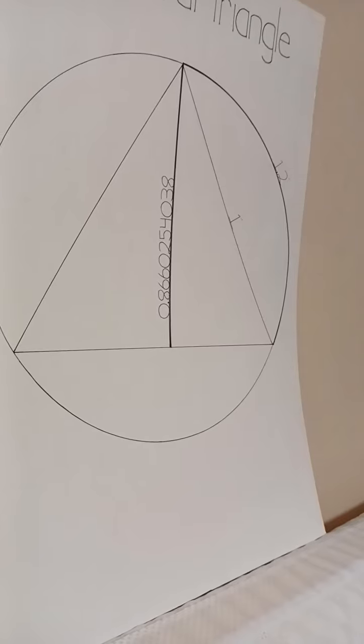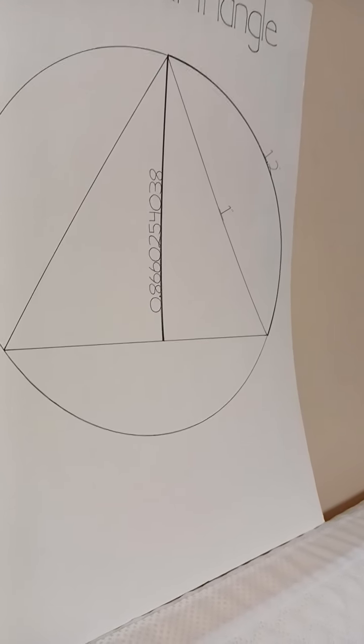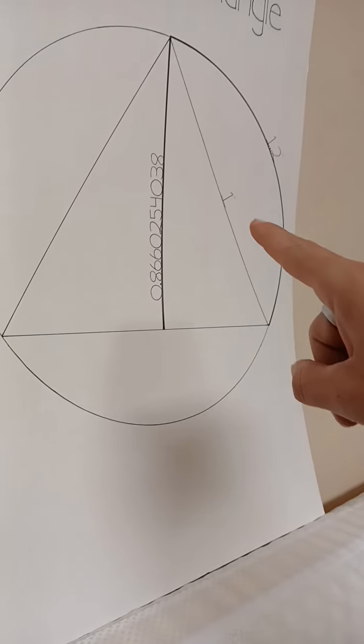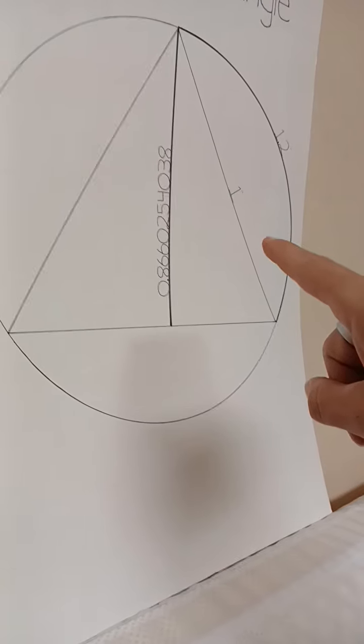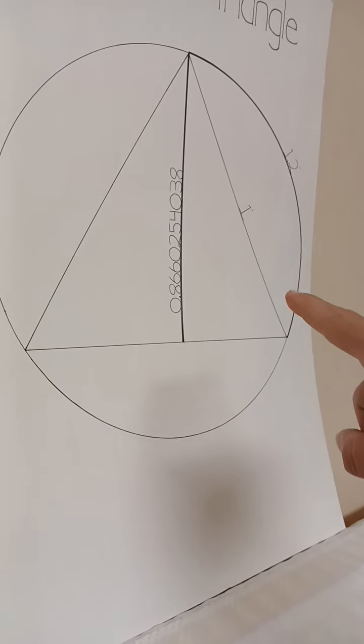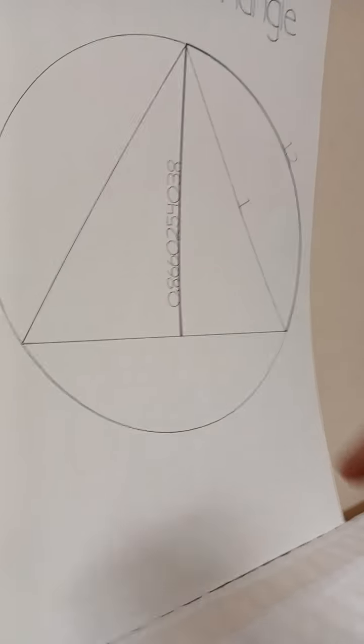So if God created the circle and all the triangles at the same time, how did he link them? Glad you asked. Do you see the equilateral triangle that's inside of every circle? Do you see the hypotenuse that is 1? Well, not only is it the hypotenuse of the equilateral triangle, but it's the circle's 60-degree portion.